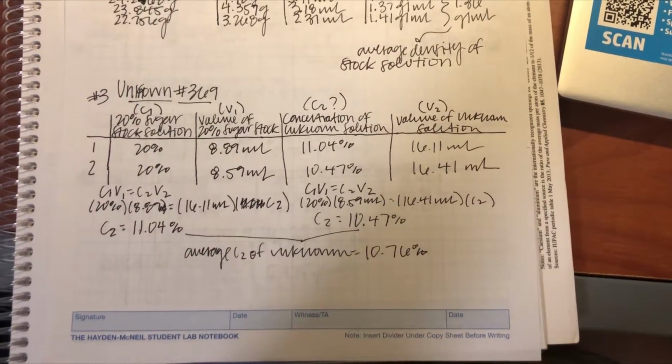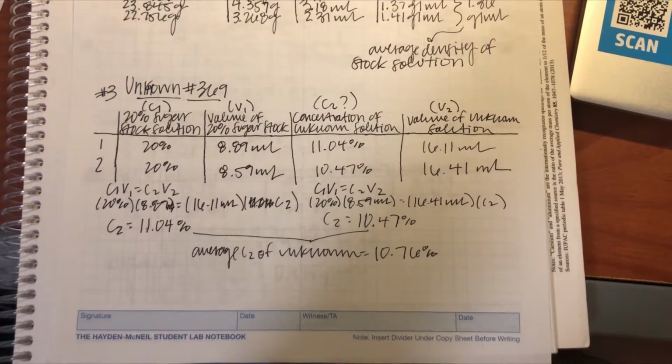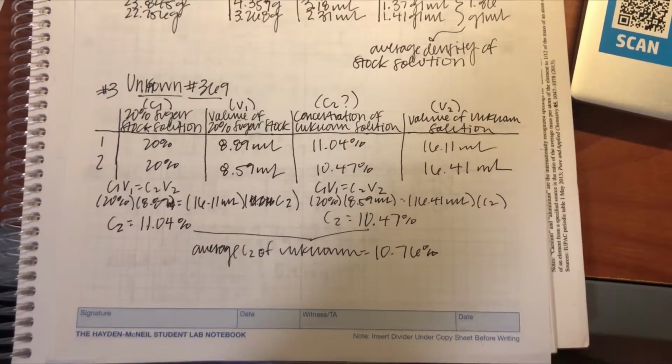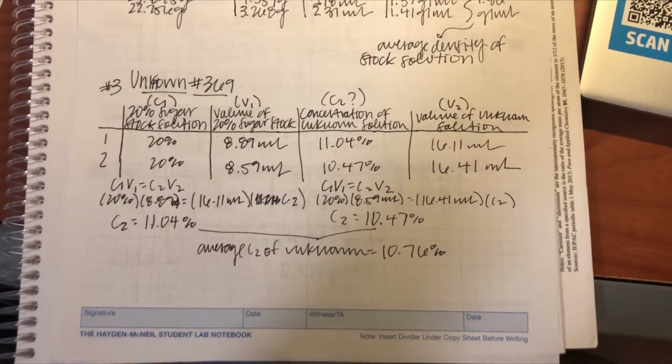This data was collected to determine the concentration of the unknown stock solution by using C1V1 equals C2V2, where C1 is the concentration of the known sugar stock solution, V1 is the volume of the known stock solution, V2 is the volume of the unknown stock solution, and C2 is the concentration of the unknown stock solution. The average concentration of the unknown stock solution was found to be 10.76%.